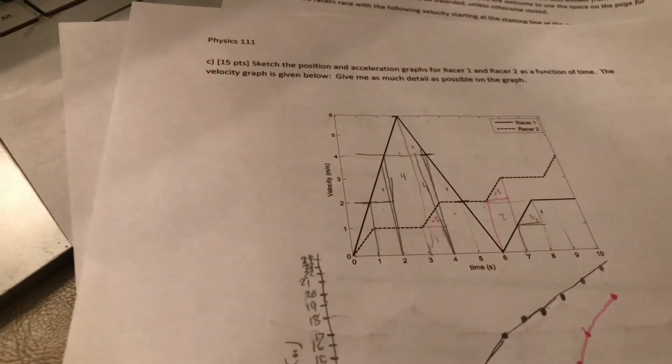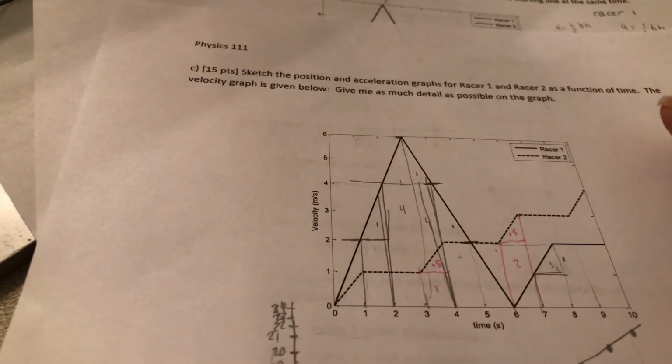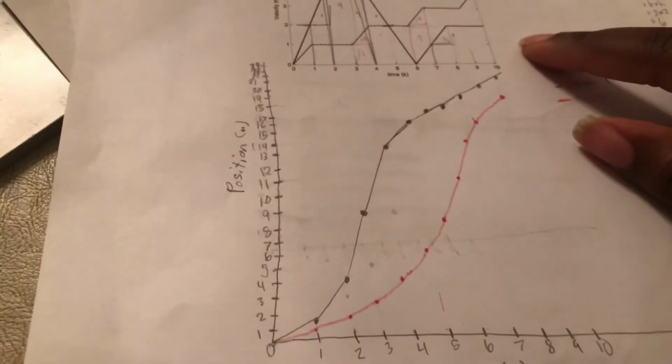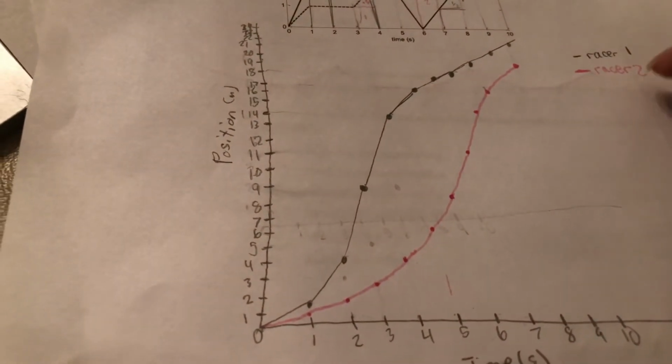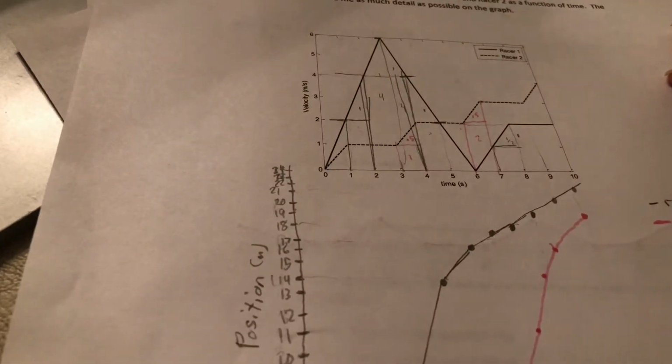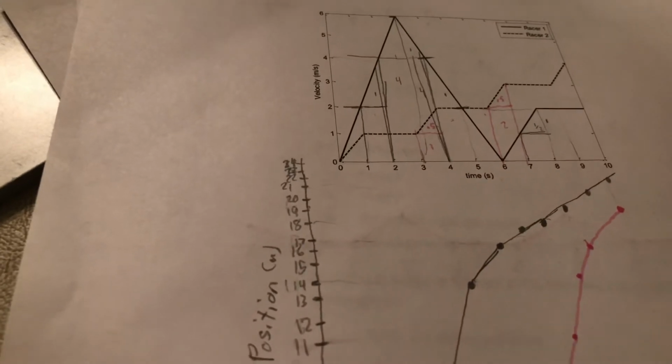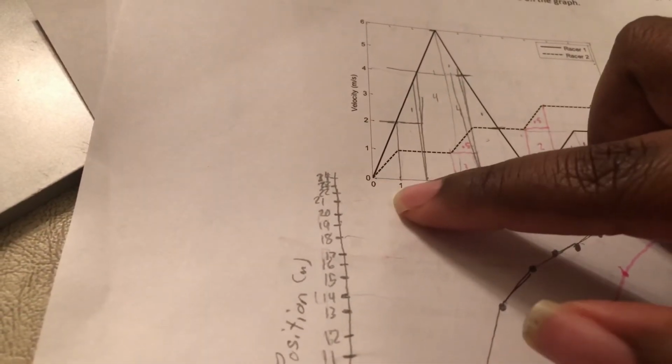And then for C, it says sketch the position and acceleration graphs for racer 1 and racer 2 as a function of time. The velocity graph is given below. So this is my position versus time graph. The black is for racer 1, the pink is racer 2. I got this by just calculating the position at each time.